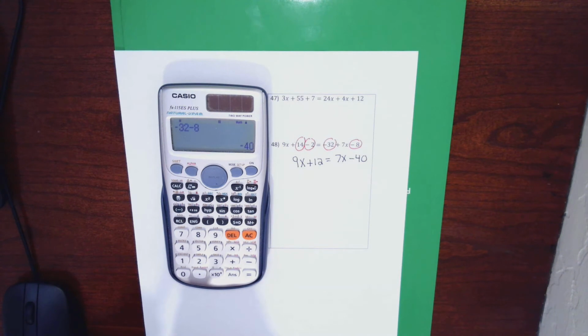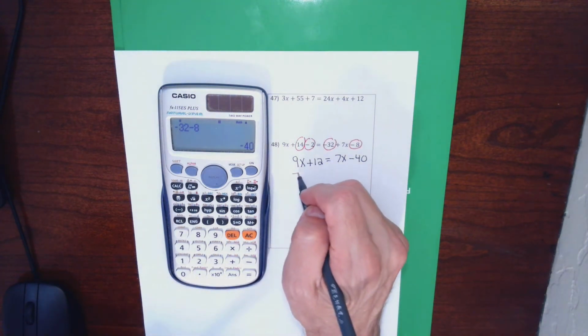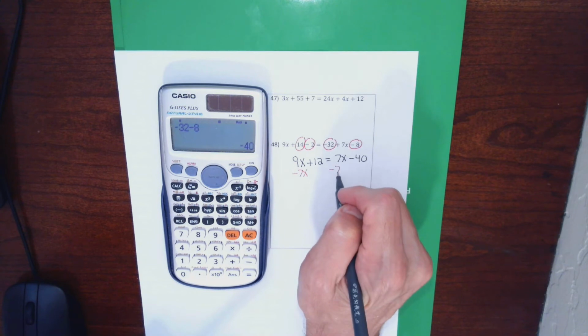Now, I need to pick a side to get the variables on. I like getting variables on the left-hand side. So I'm going to minus 7x from both sides.